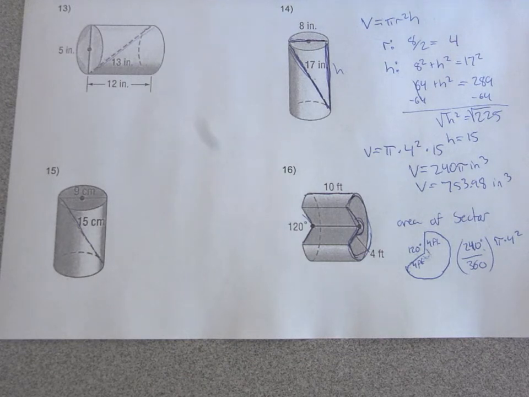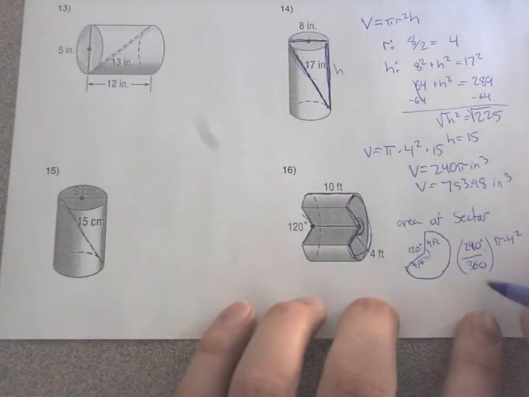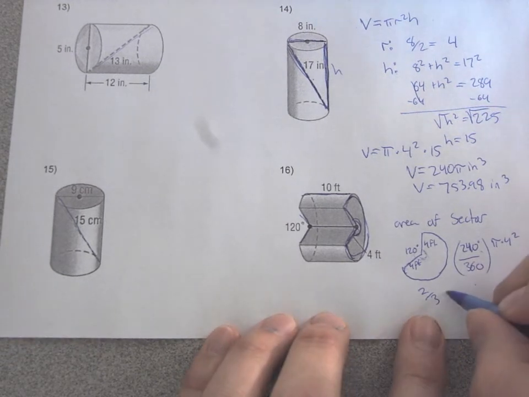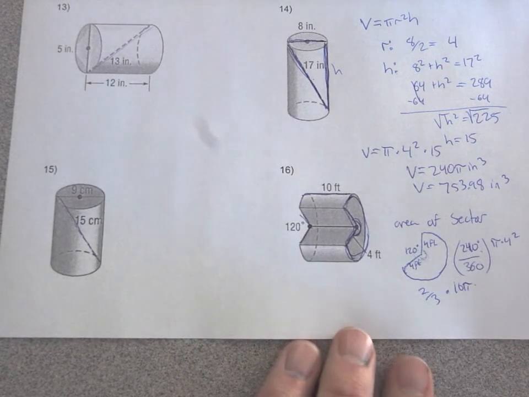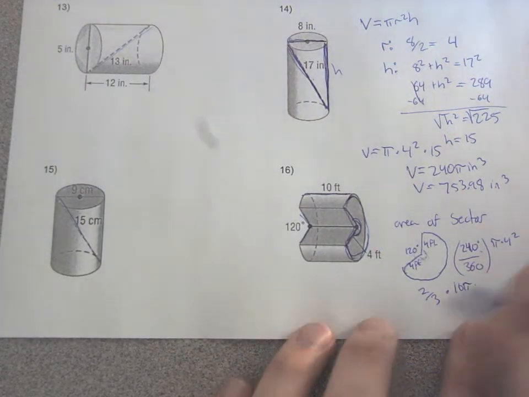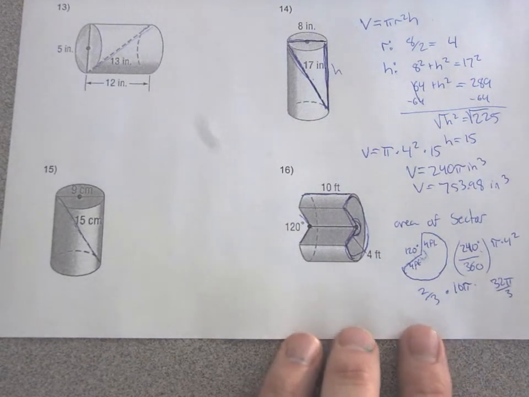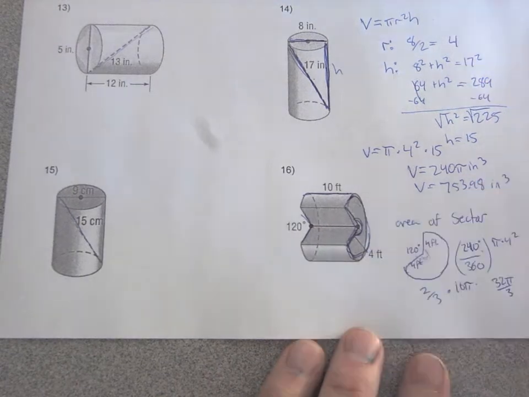And I'm just going to double check that we actually do have 2/3 here. 240 over 360. Okay, that's true. So it's 2/3. That's this fraction. And then this is going to be 16 pi. Now, since 3 doesn't go into 16, we can't really simplify here, but we'll have 32 pi over 3. All right, that's the area of the sector, just this little piece, this little Pac-Man piece.